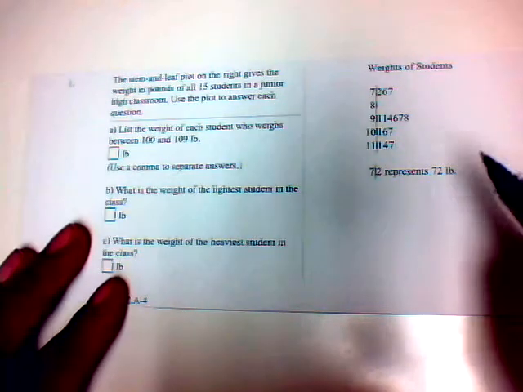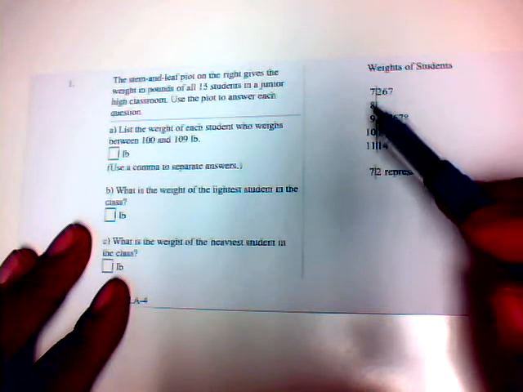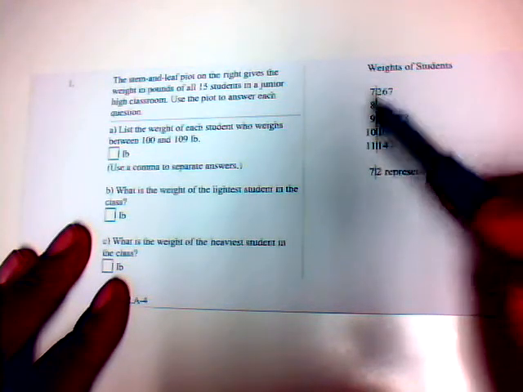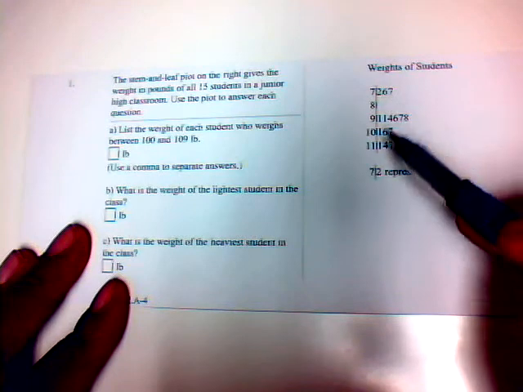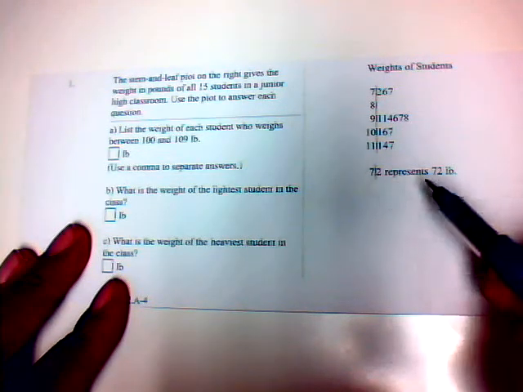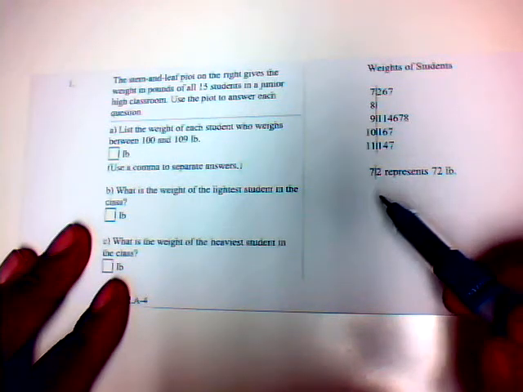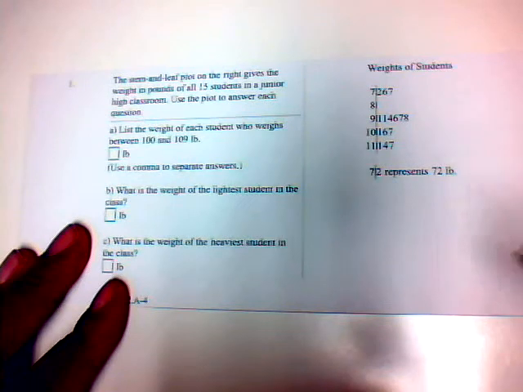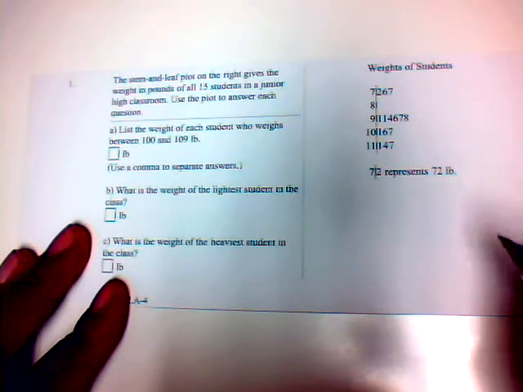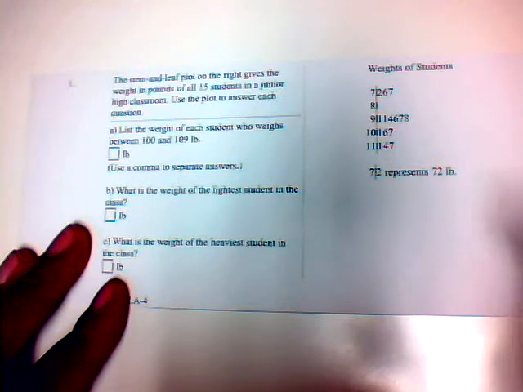Okay, so here, this is our stem and leaf plot. The numbers on the left side of the vertical bar are your stem. The numbers on the right represent your leaves. And of course, they do give you a legend saying that 7 with a vertical bar and then 2 represents the number 72. And in this case, we're dealing with weights of students, so we're saying 72 pounds here.